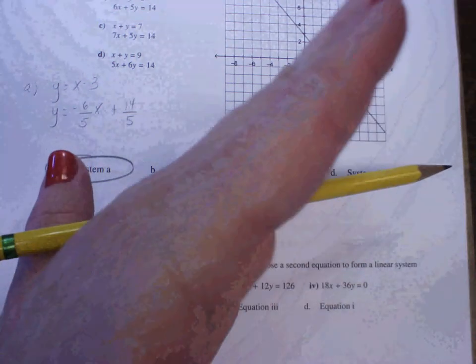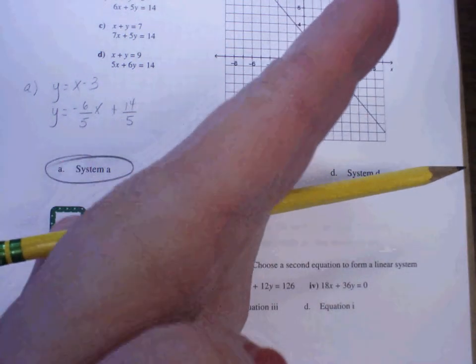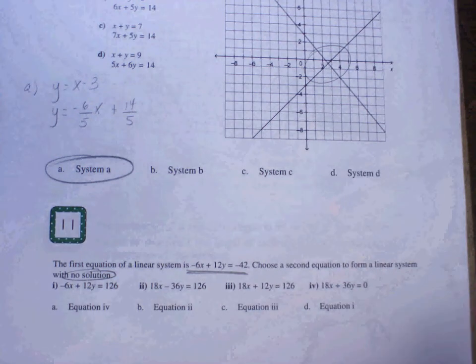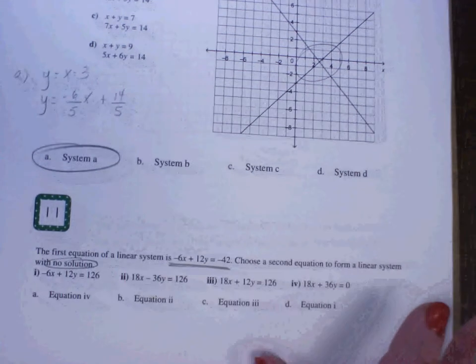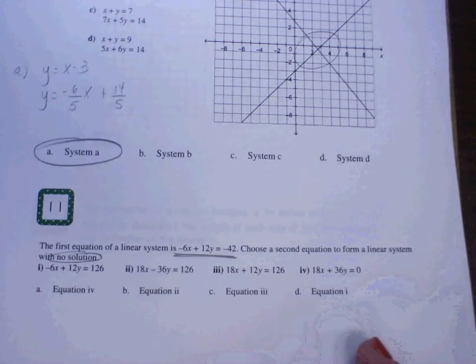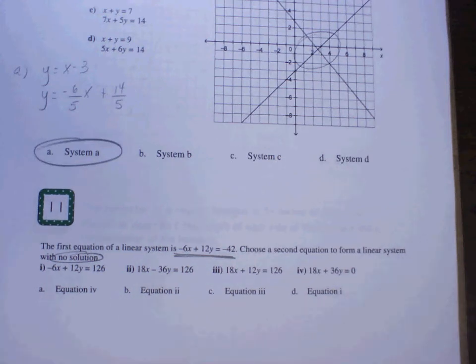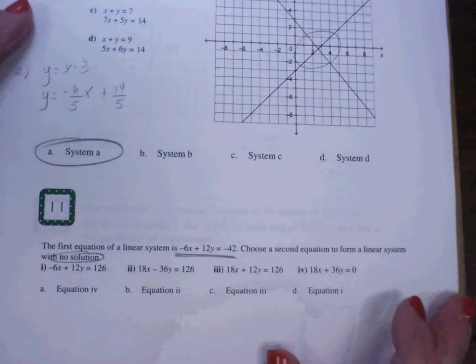Because it's a line on top of a line, which means all those points will meet. If it's parallel, and you can look at your cheat sheets for this, I don't need to reteach this because you have a visual aid, they have no solution. But if it's the same line, it has an infinite amount of solutions. So you have to be careful.